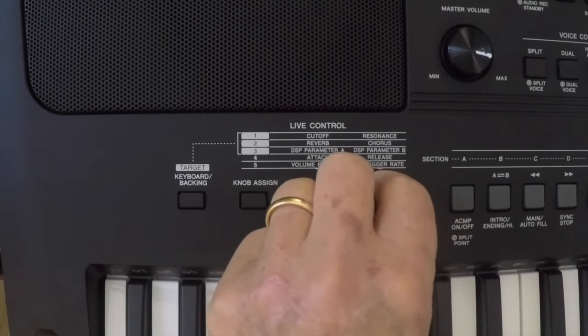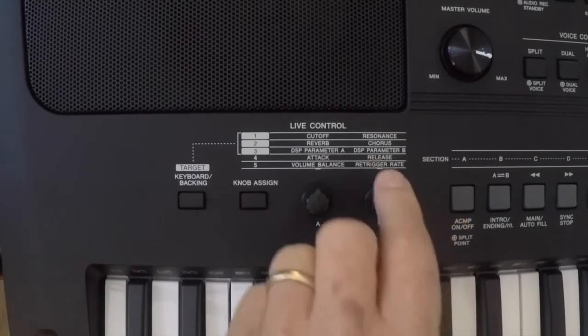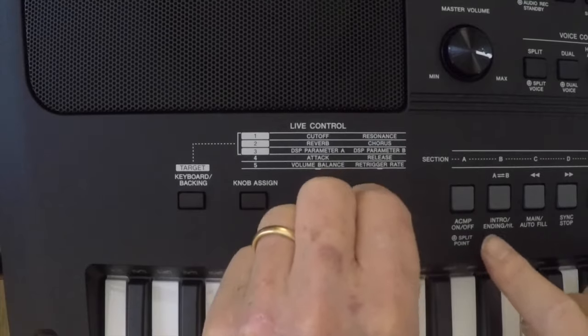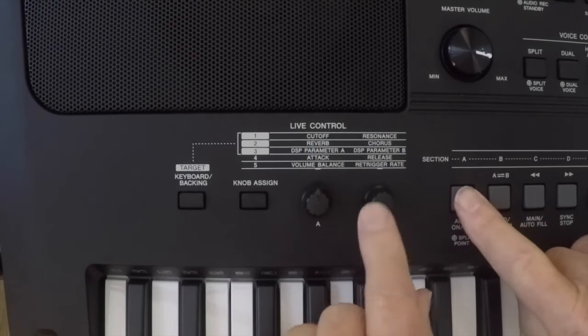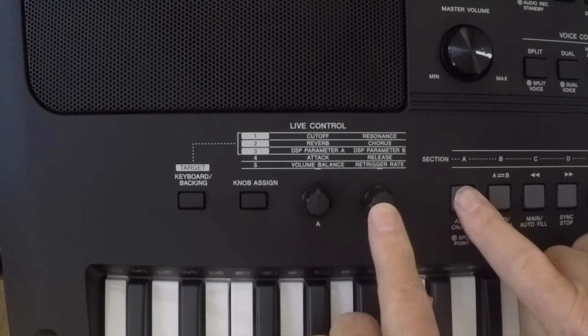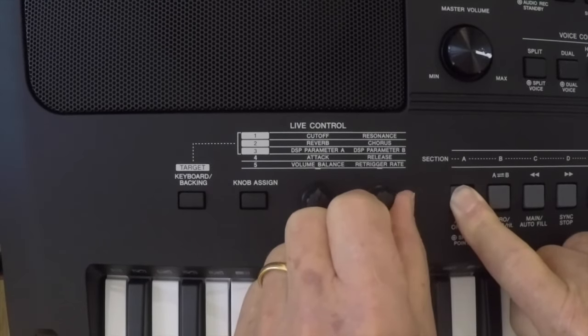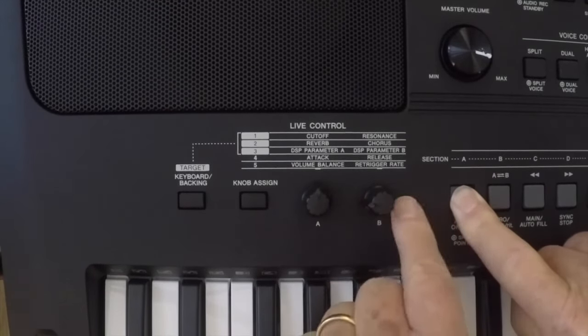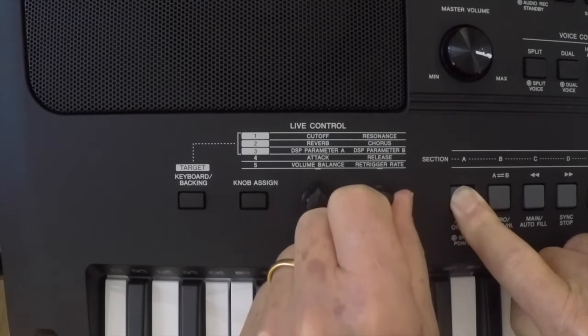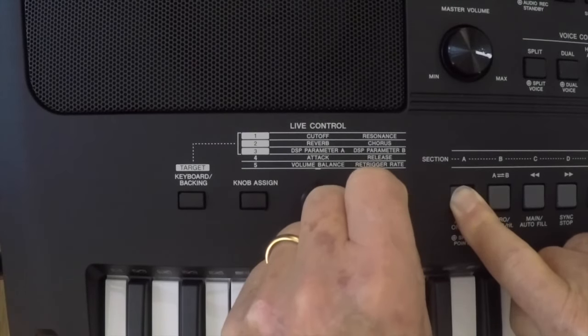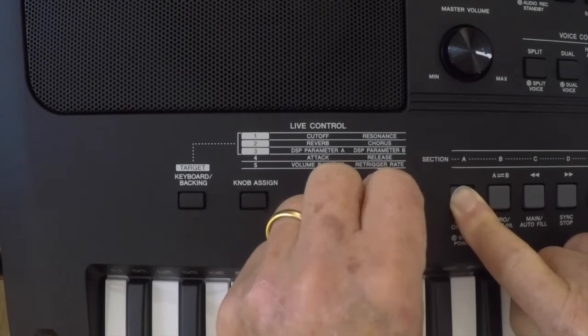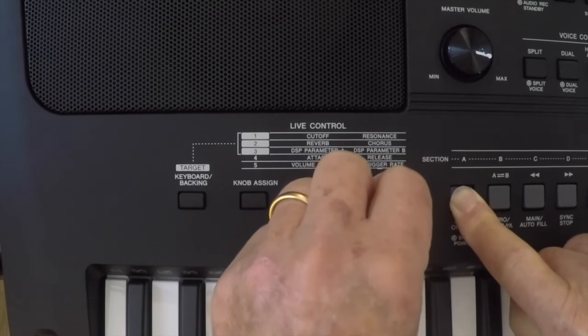Let's go to section A. Press and hold it. I'm at 9 o'clock. Here we go. Going to go from 9 o'clock to 3 o'clock. Here we go. Woo!